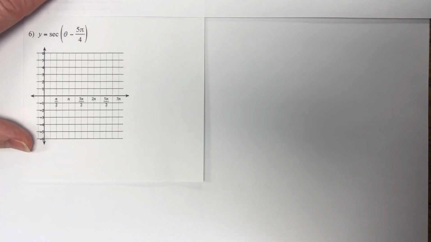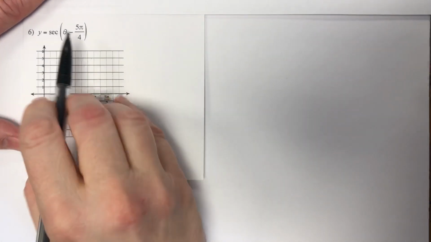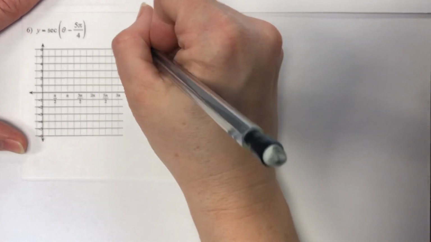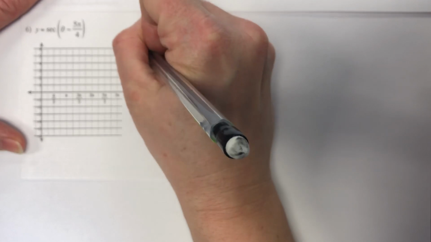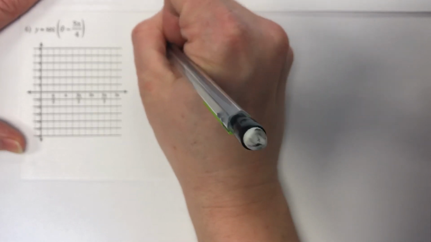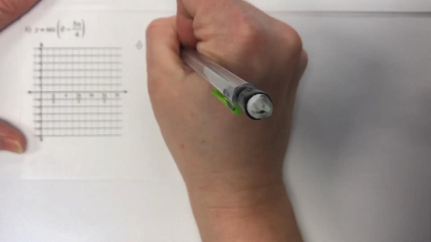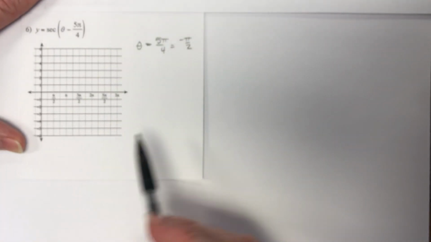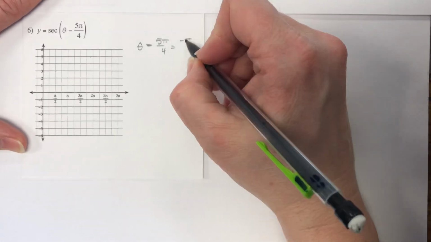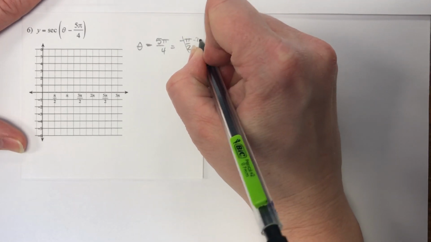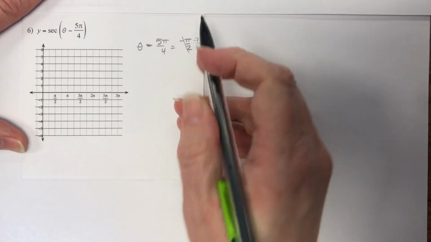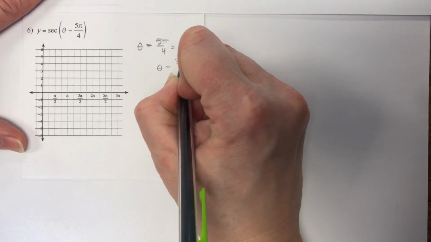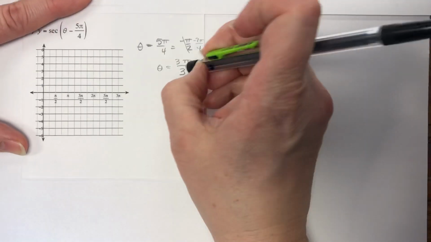And now for our example of secant. So this one is going to be shifted, but we start off the same way. I take the inside and set it equal to a negative pi halves. Negative pi halves is the same as a negative 2 pi fourths. So I add 5 pi fourths. So I get 3 pi fourths.